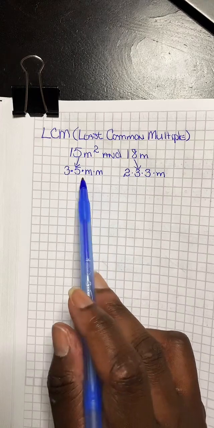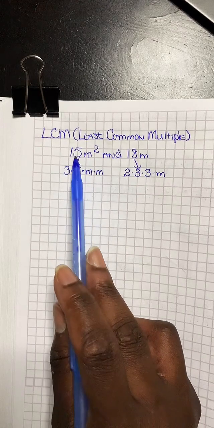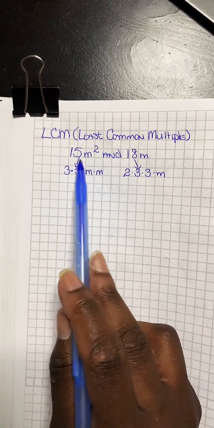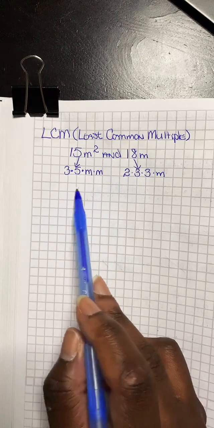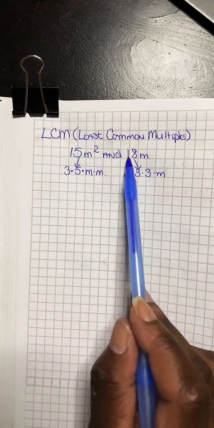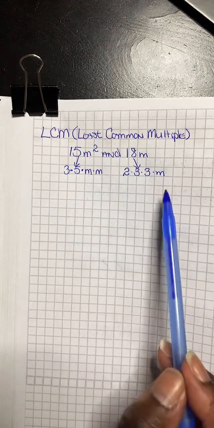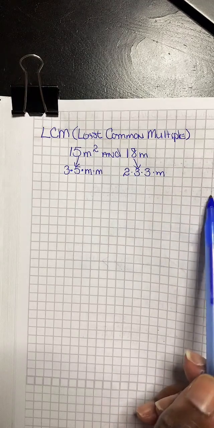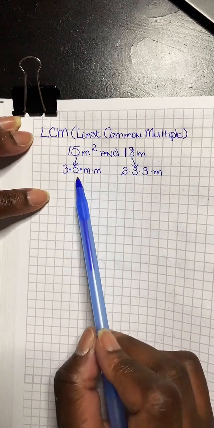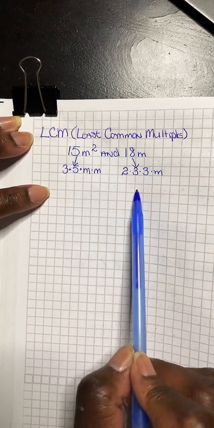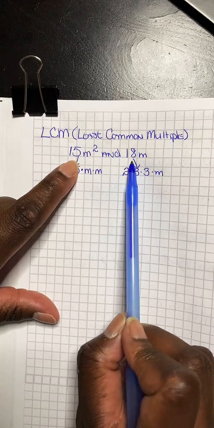So we could look at multiples of the 15s. We could say 15 times 1, 15 times 2, 15 times 3, 15 times 4, and so forth. Go with the 15 times tables, then go with the 18 times tables, right? 18 times 1, 18 times 2, 18 times 3. And we can see which would be the first number that both times tables have in common.